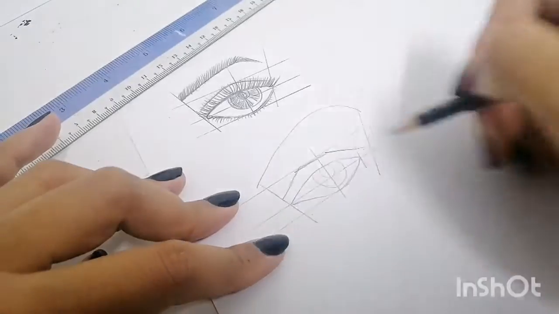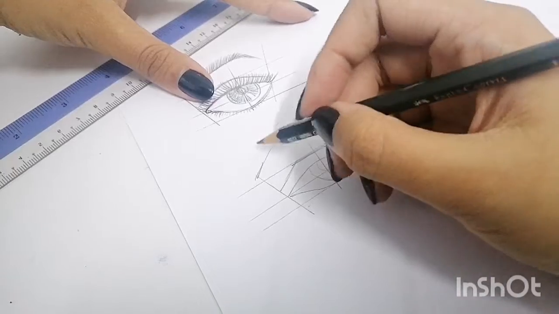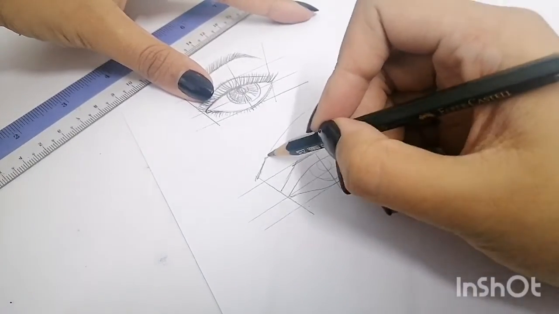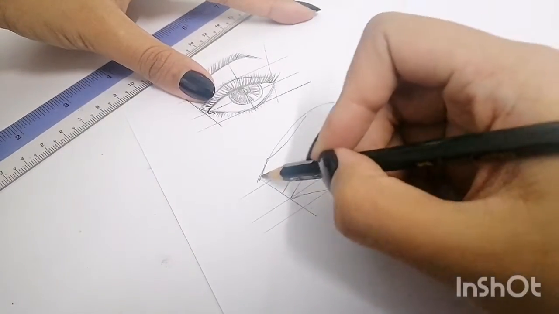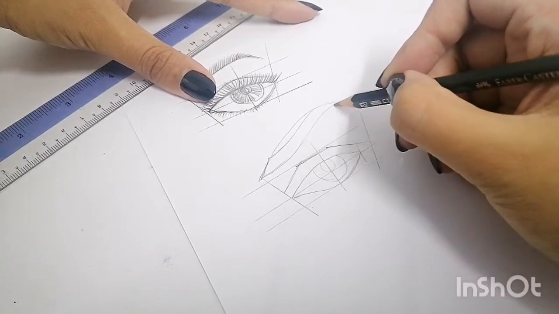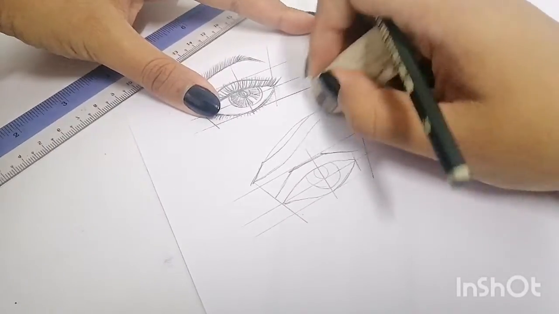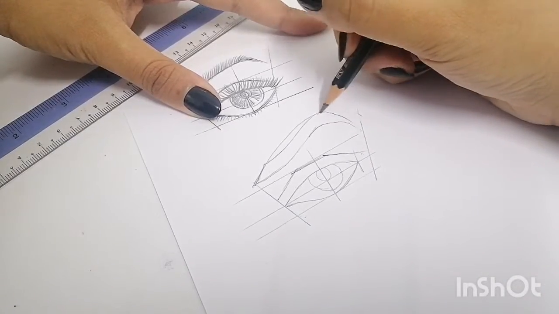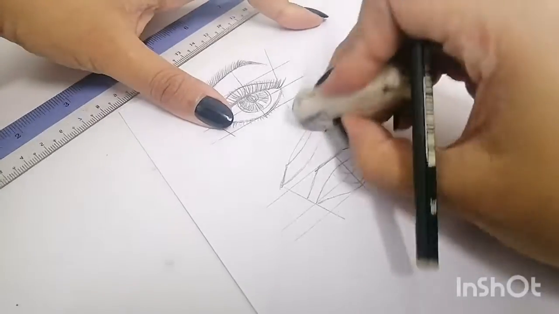I draw an outline, a shape first, then I follow the shape and create the whole eyebrow. I want it to curve down here. It's more like a curious type of eyebrow.